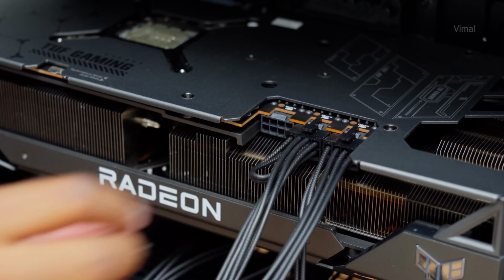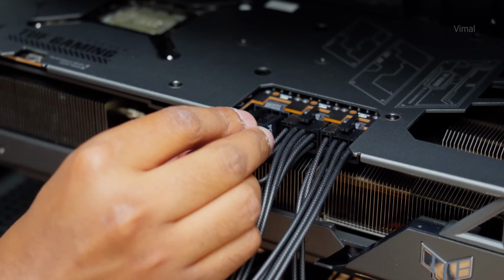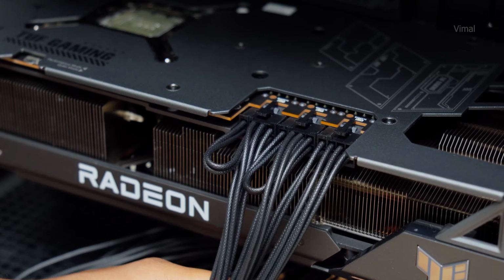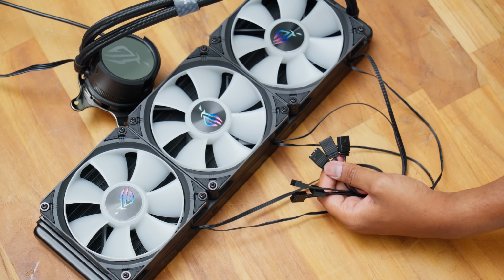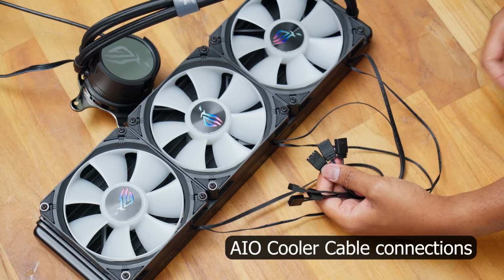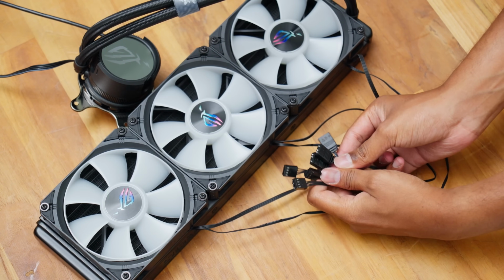Nothing to worry about, you can definitely do that. So take these three PCI power connector cables for the GPU and install them one by one, just like how I am showing in the video. We are done with the major component cable connections part. All that is left is to connect your AIO cables and your cabinet's front panel IO cable.